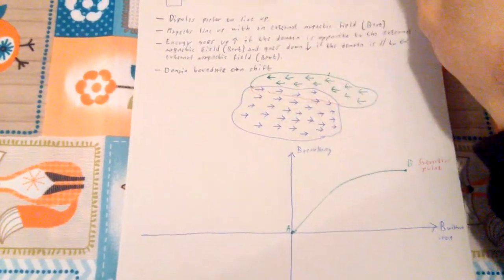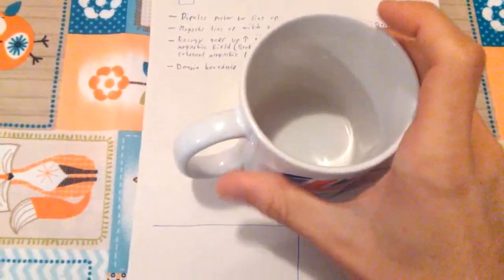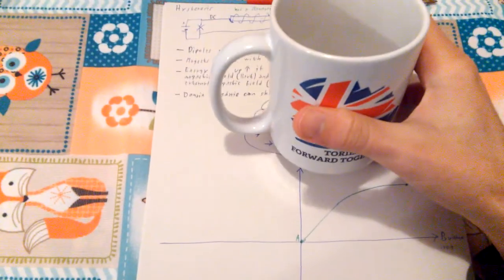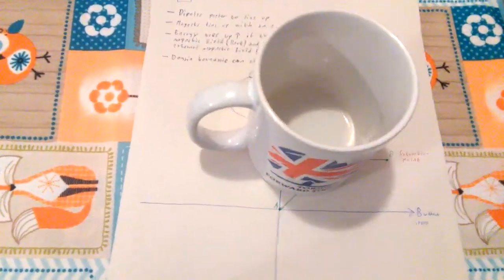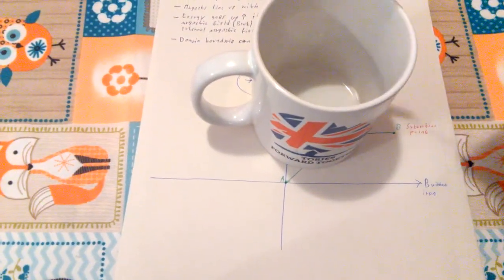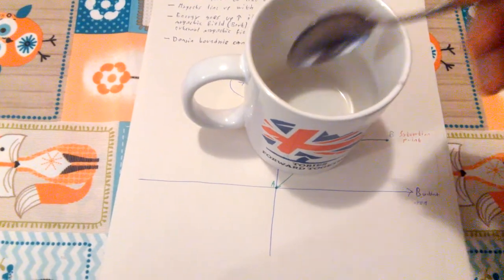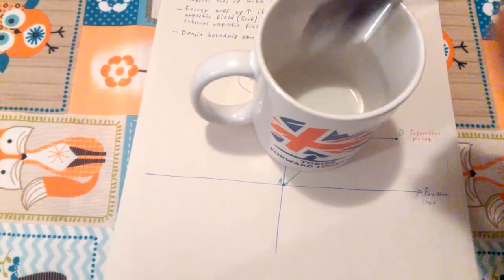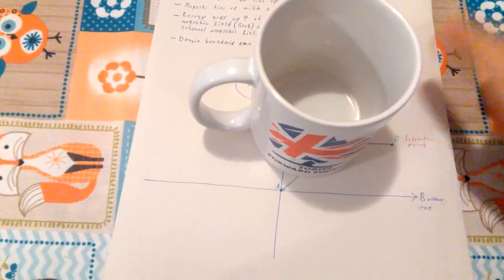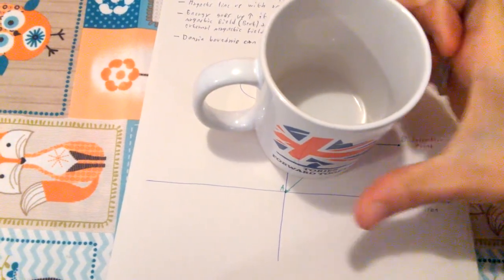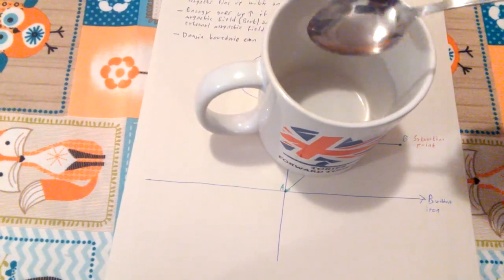opposite magnetic field. It's pretty much like when you have your mug, and you have tea and you put sugar in with your spoon, and the tea eventually is going to be a saturated solution.